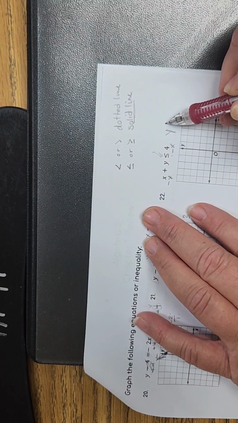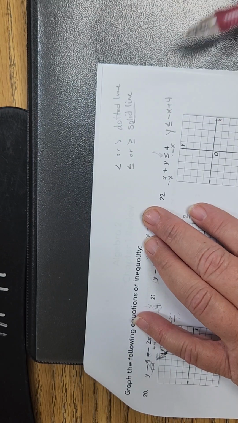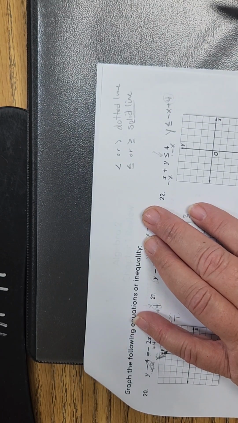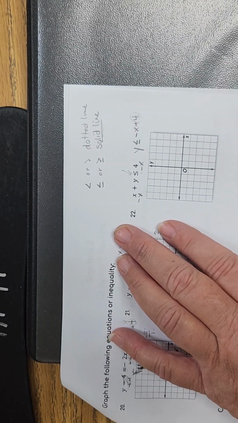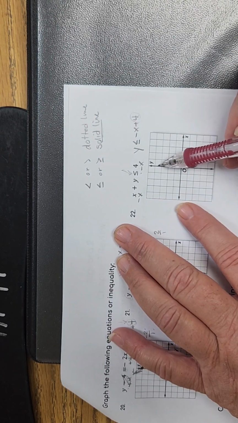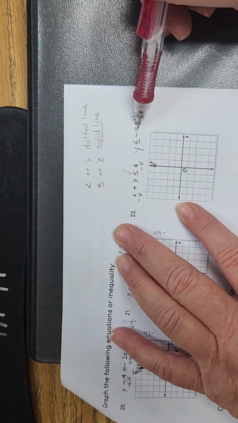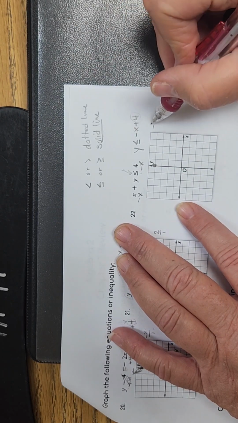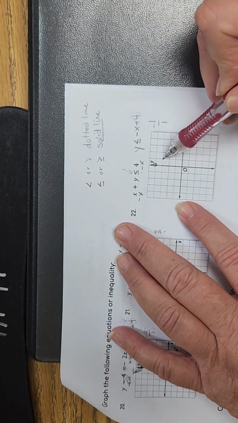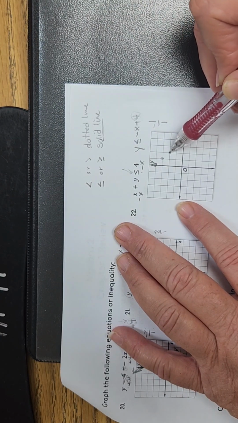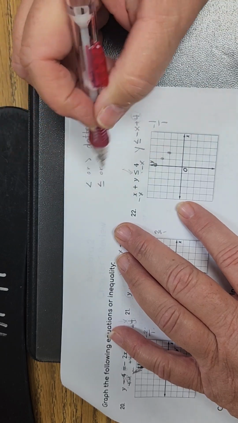That gives me y is less than or equal to -x plus 4. So again, we start with this as our y-intercept. We put a dot at 4 on the y-axis. And then this time our slope has a negative x, so that means it is negative 1 over 1. So we're going to go down 1, right 1. Down 1, right 1. Connect our dots, and again, it's a solid line because it's got the equal under it.